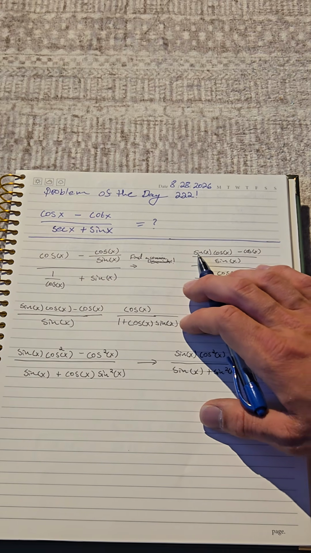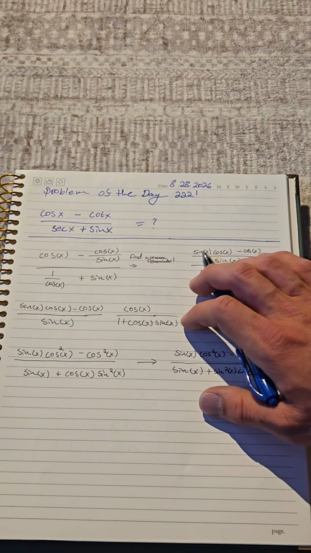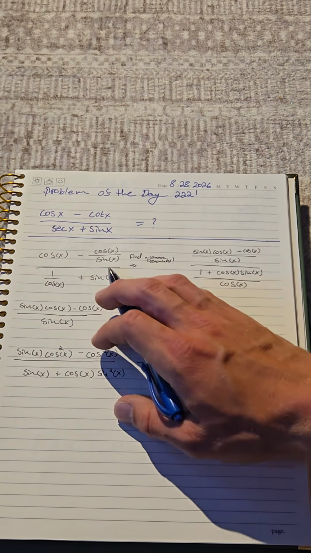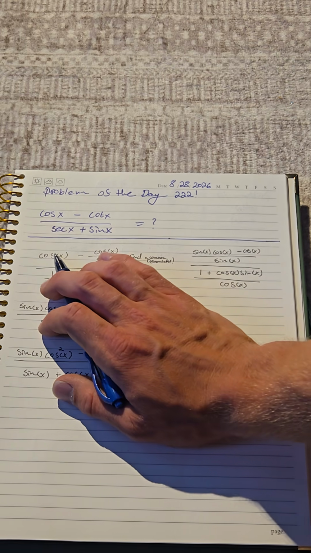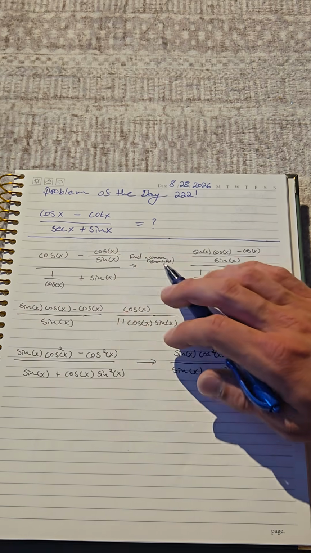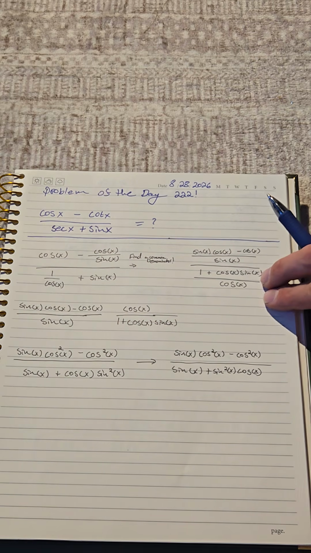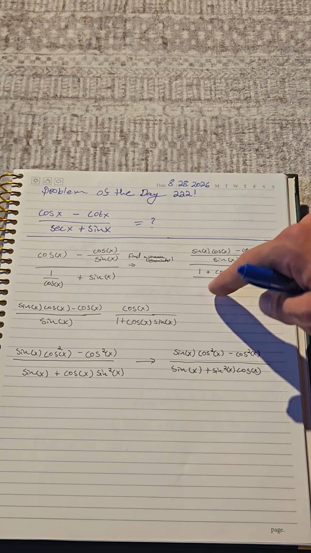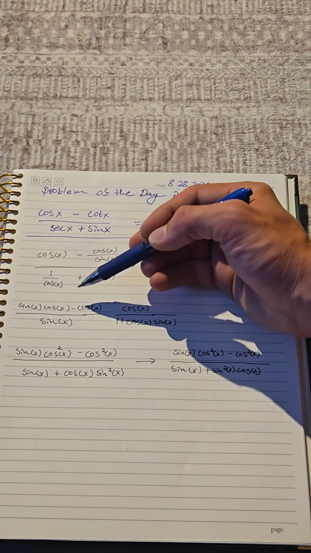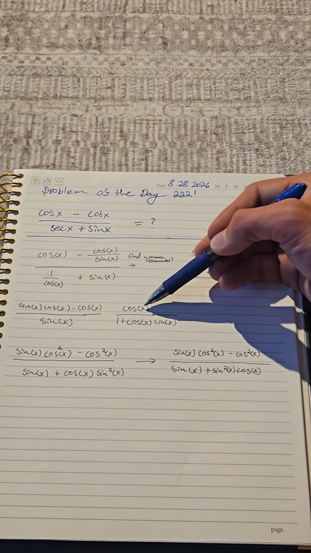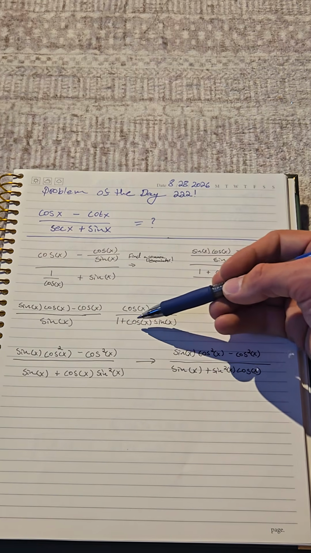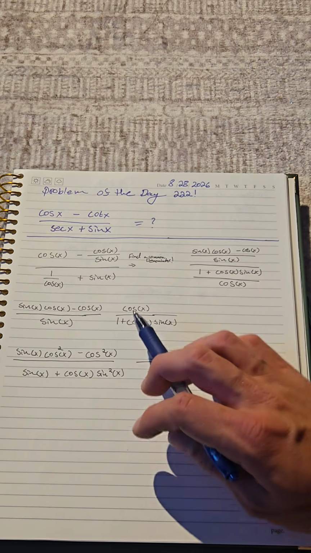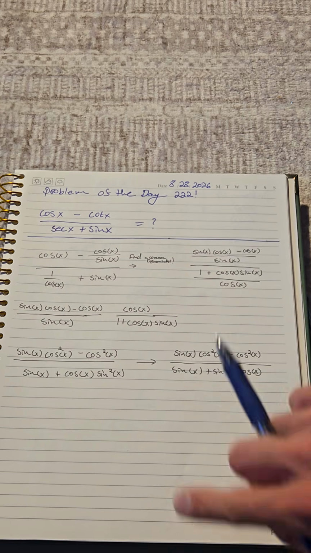And then in the numerator it's sine x cosine x minus cosine x, all over sine x. So we found a common denominator over here for this cosine, and that would be sine x there. And then what I like to do is flip this denominator fraction over, and you can multiply across. So then you get the cosine on top, and then 1 plus cosine x times sine x there. So then you can multiply across now.